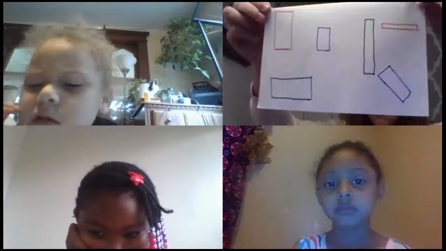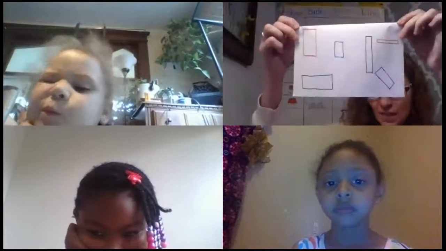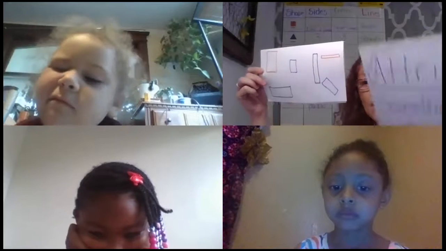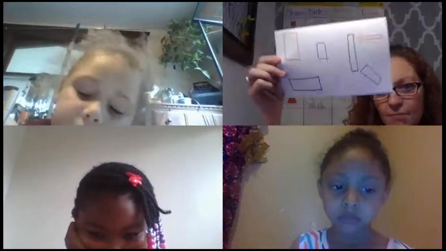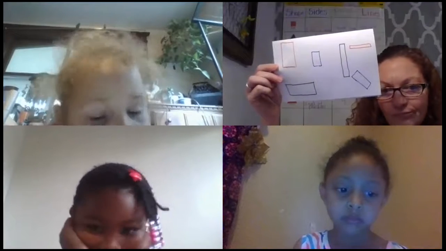Now let's look at these rectangles. Let's see, attributes. Remember, attributes is what is the same for everyone. So is every one red? Is every rectangle red? No. Does every rectangle have 4 sides?